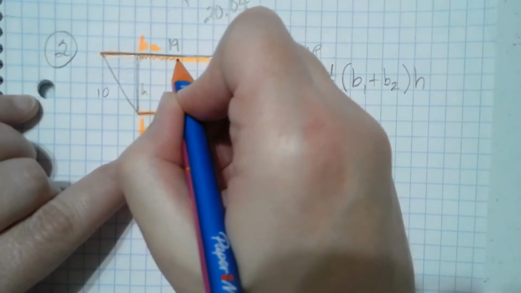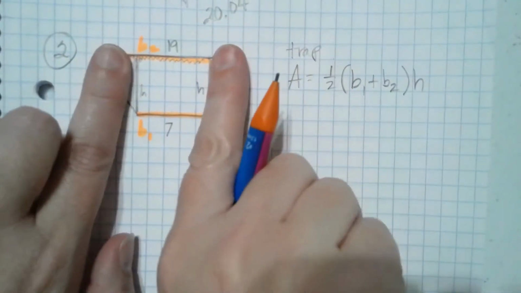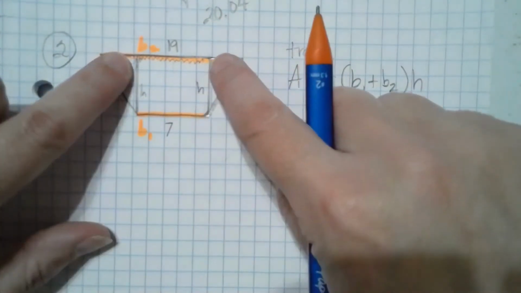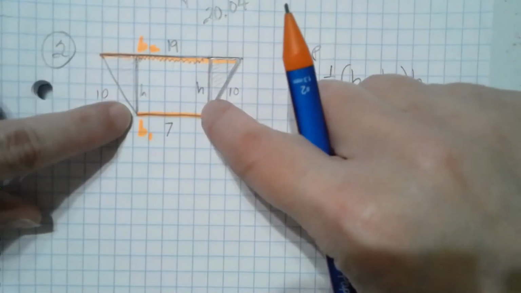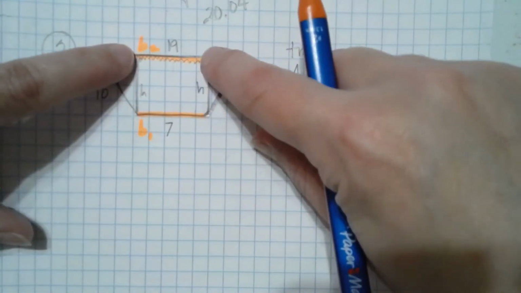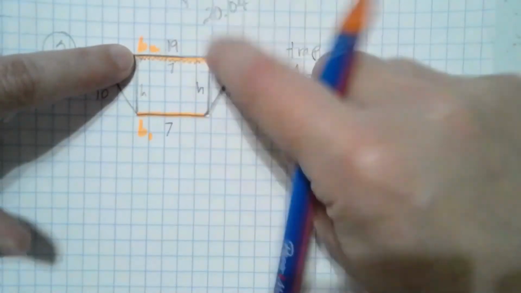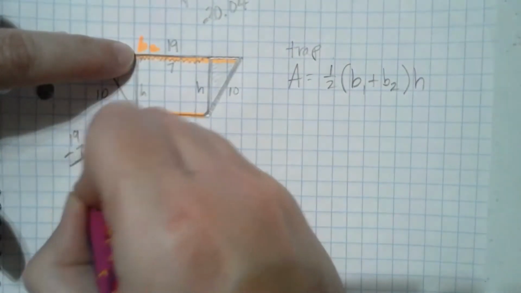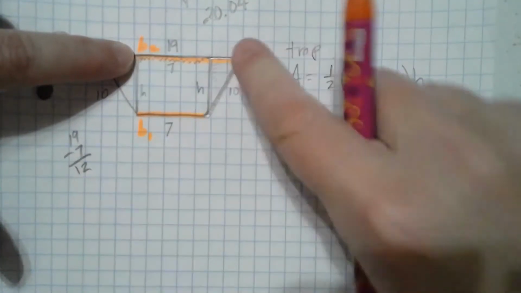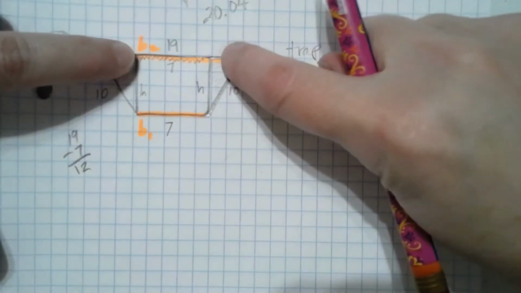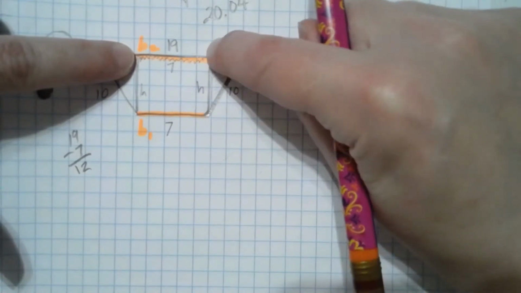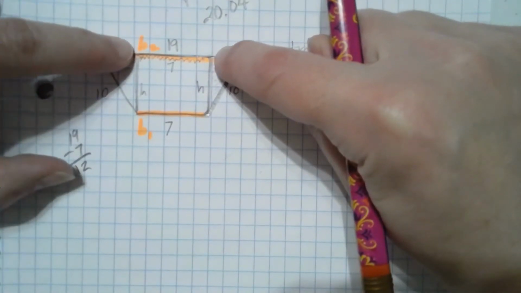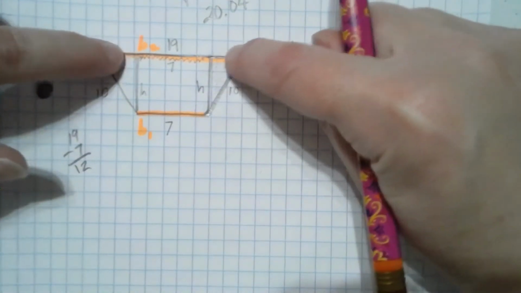Okay, see this little bit right here that we're chopping out of the middle? How long is that piece? You see how it's the same as this 7 down here? So this little piece in the middle that we're chopping off is 7. So 19 minus 7 is 12. So these two pieces that my fingers are covering up together make 12. This is the rest of that 19.